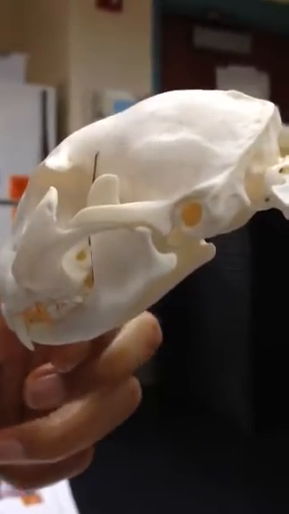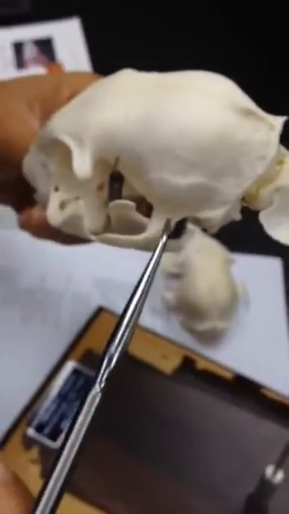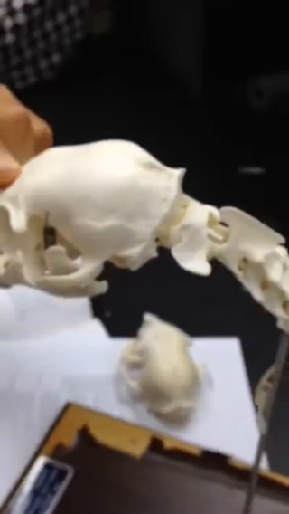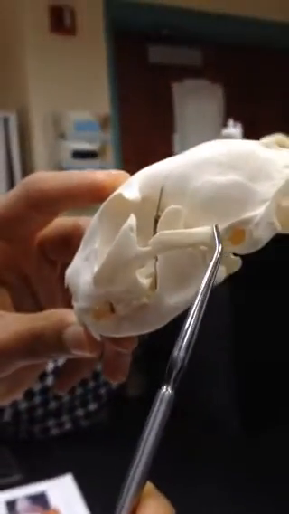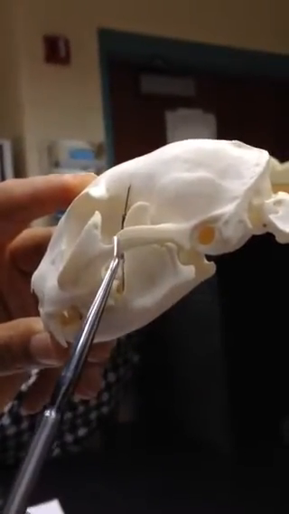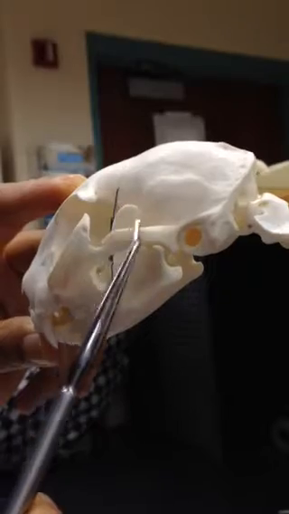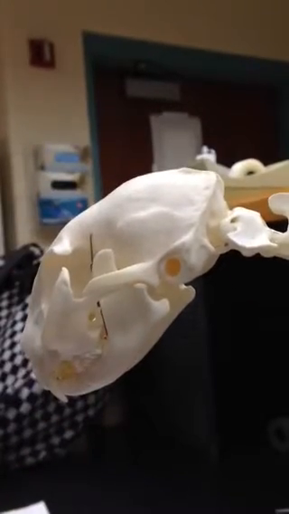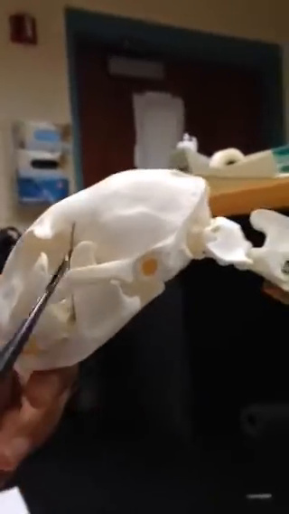So let's look at it from the top. Can you see? This region here, the zygomatic arch. Now, back down to the side. The bone of the zygomatic arch that leads from the temporal towards the front is the temporal process.